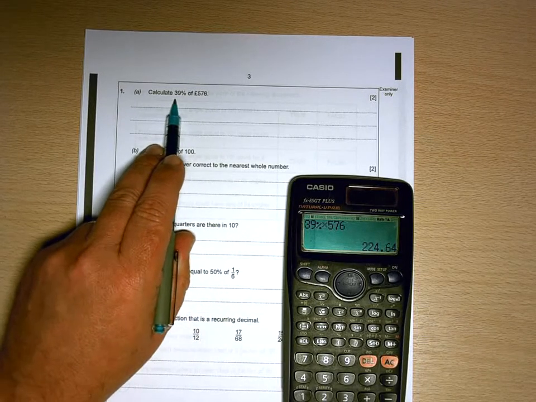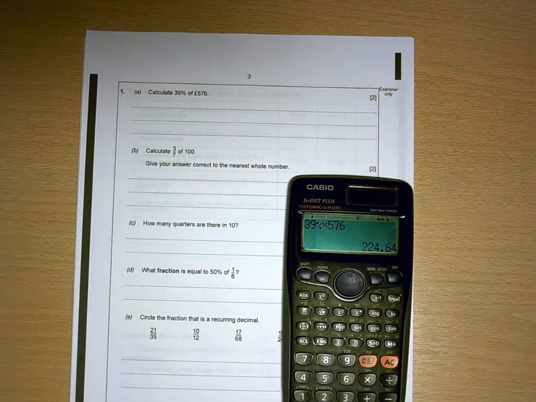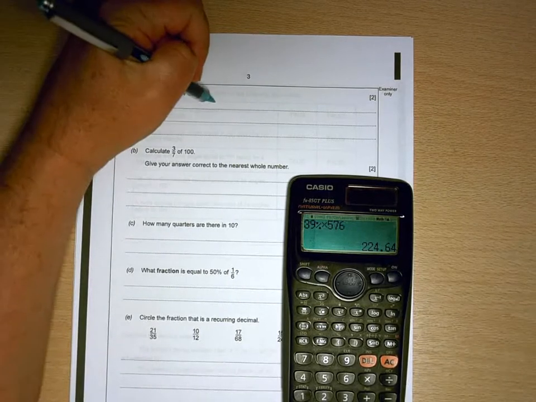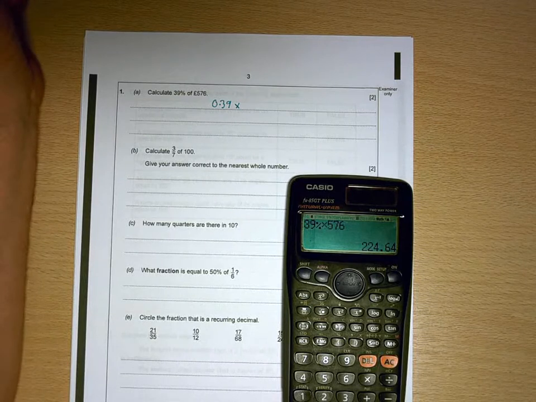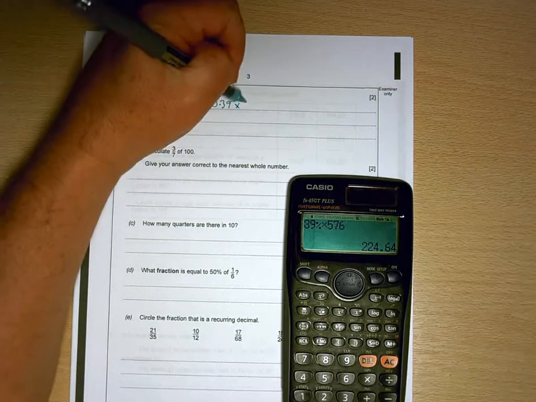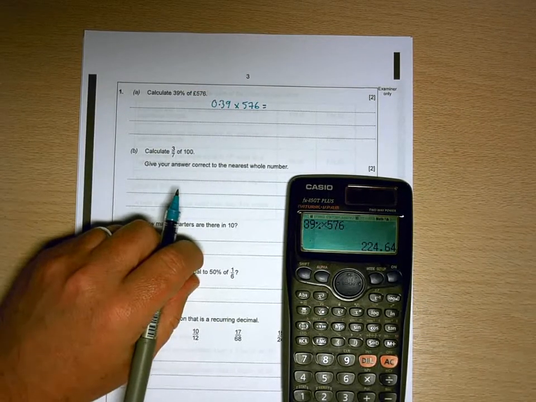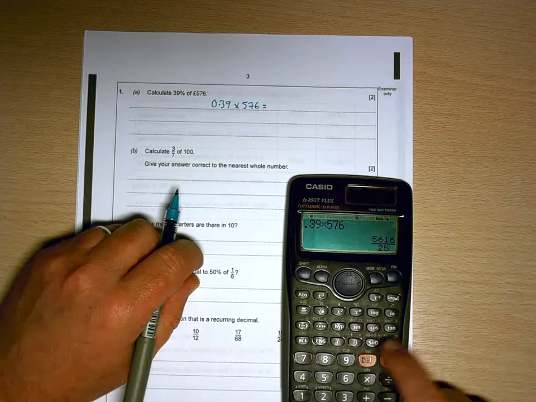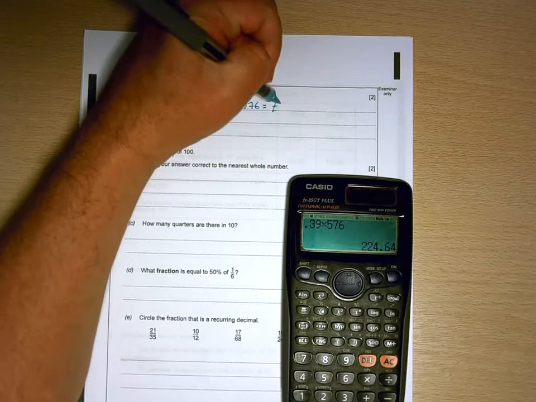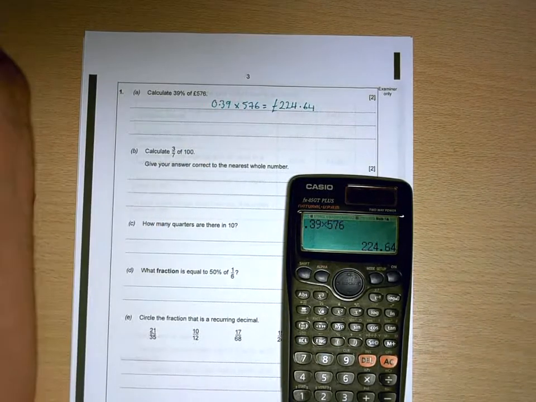Or if you want to, you could just write that as 39% as a decimal. You should be able to do that straightforwardly enough. 39% is the same as writing 39 pence written in pounds. As we've established, of means times 576, and you're going to end up with the same thing. So just to be sure, 0.39 times 576, 224 pound 64.